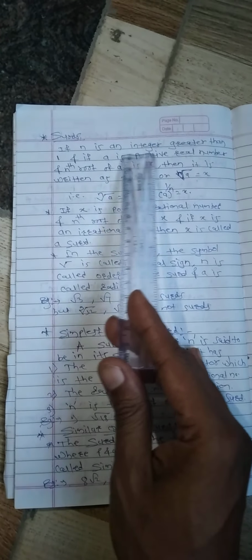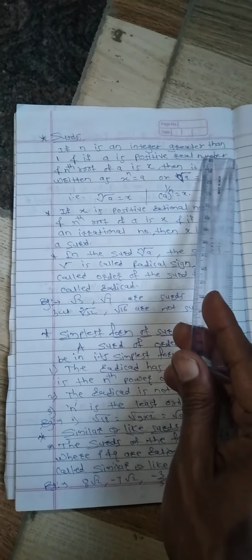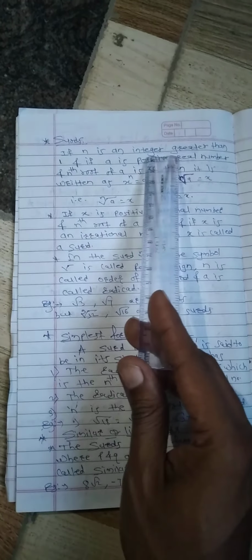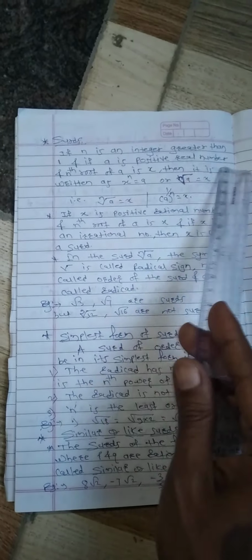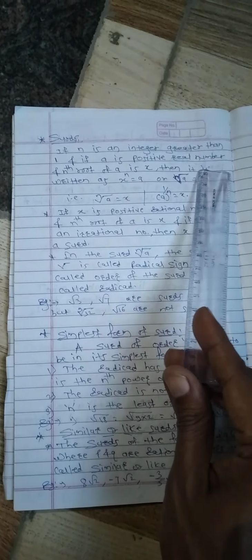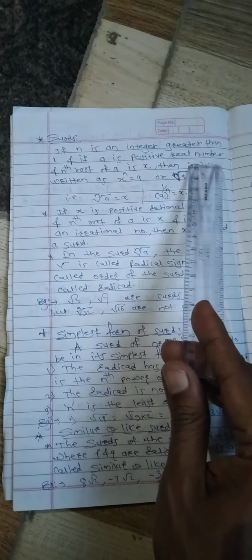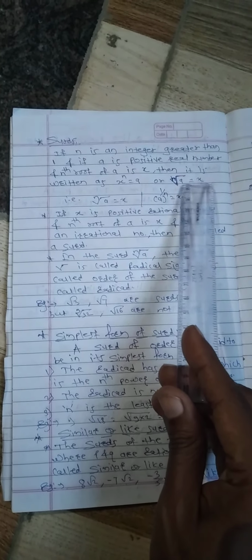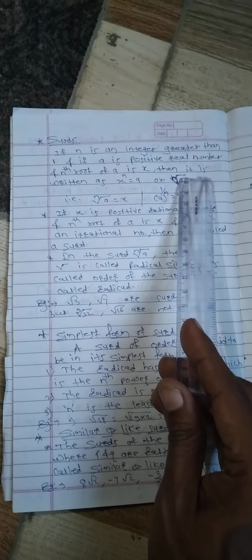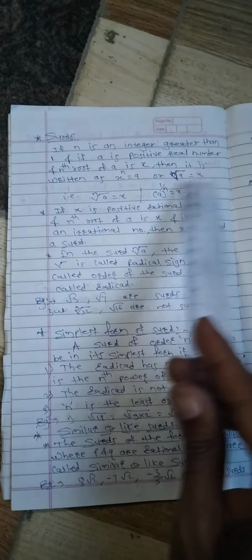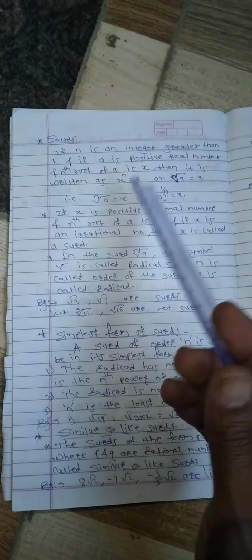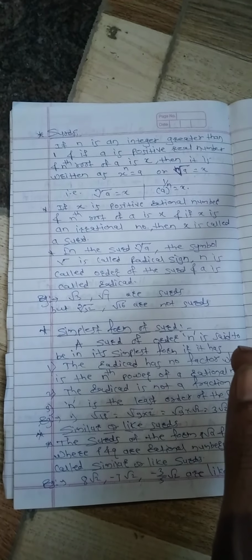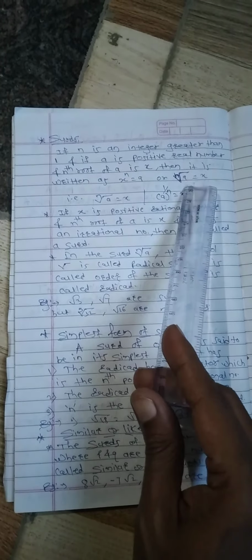If n is an integer greater than 1, so which are the integers greater than 1? All natural numbers, 2, 3 and so on. If a is a positive real number, so in that this a must be a positive real number. So which are the positive real numbers? Anything, rational or irrational: 1 by 2, 3 by 7, 1, 2, 3, 4, 1.2, 0.7, anything. a is a positive real number.